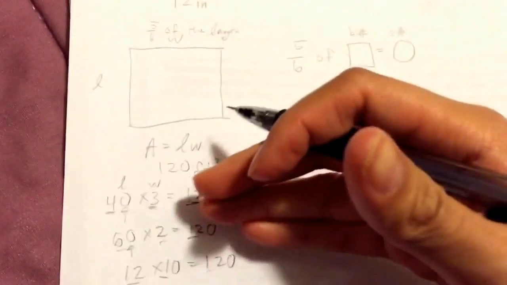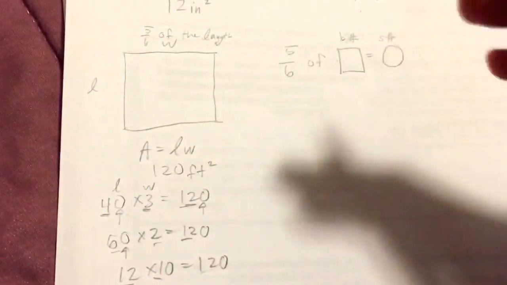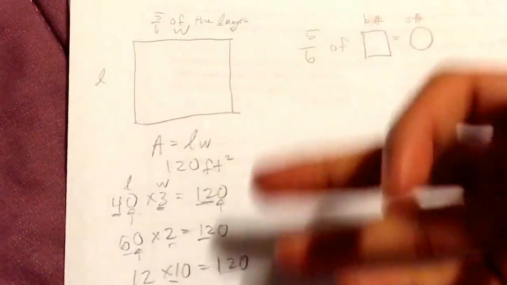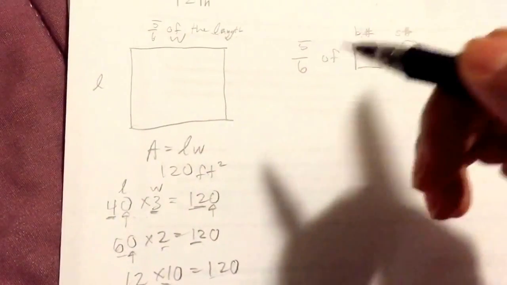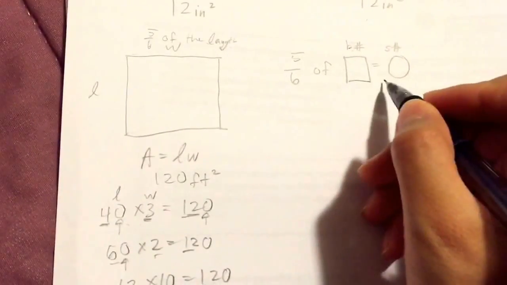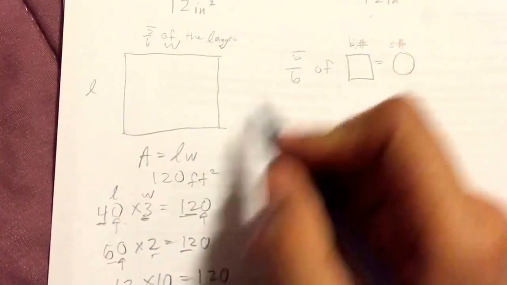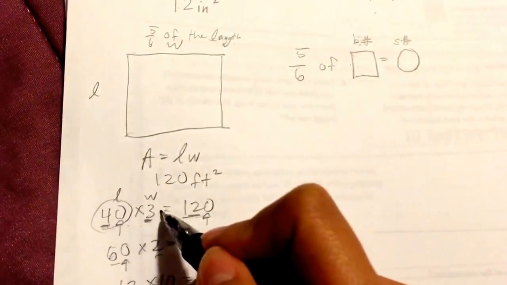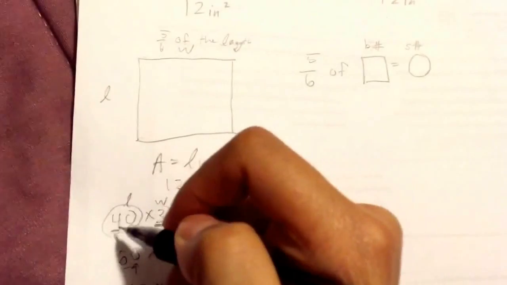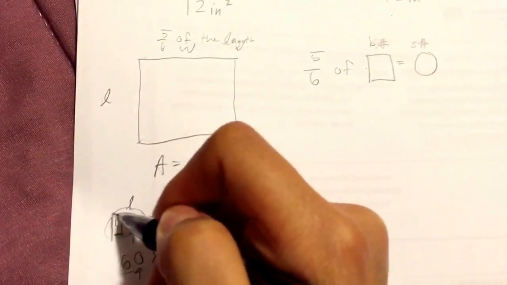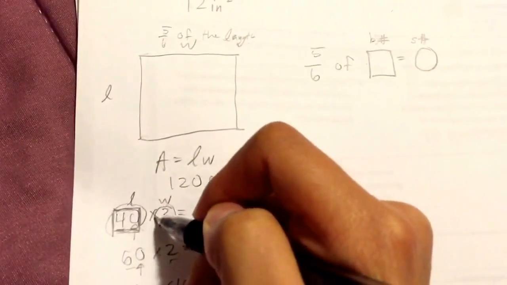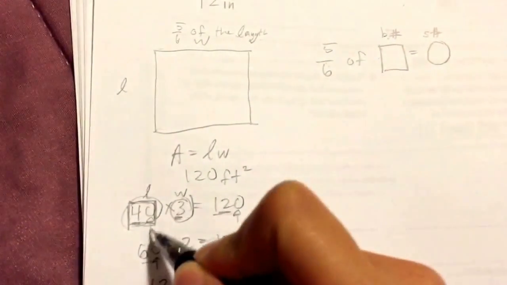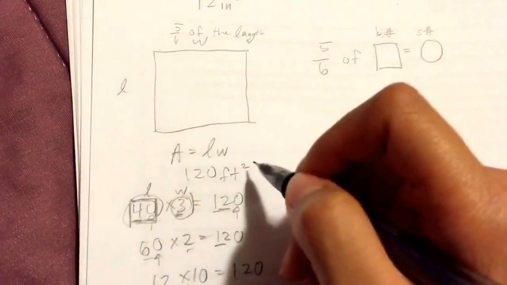Now, although these could possibly be the answers, and even more, if you really want to get technical, there could be a lot of possible answers. But what you're looking for is just one, the one that makes this true. What would be true if 5/6 of the bigger number equals the smaller number? If 5/6 of this number equals this number, then that is the answer. If 5/6 of this number does not equal this, then it can't be that.